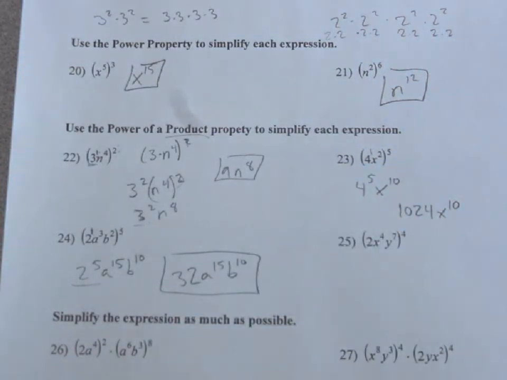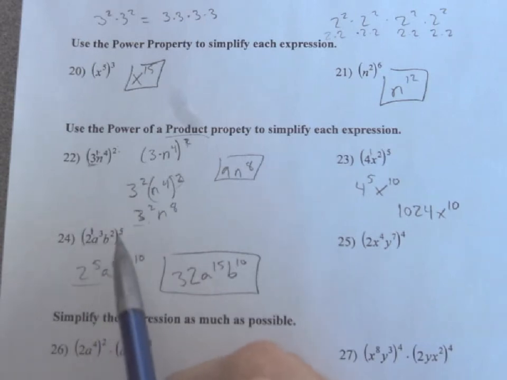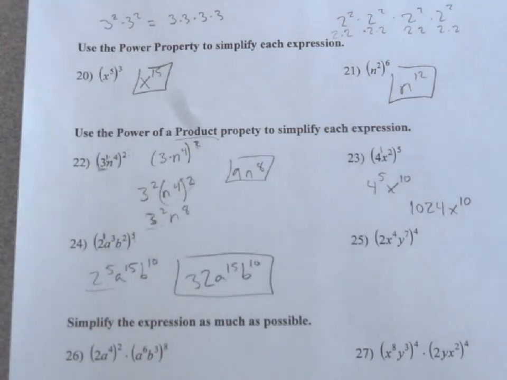Okay, that's using a couple of properties, actually. It's using the power of a product, meaning every piece of this product gets raised to that power. 2 gets raised to that power, a to the 3rd gets raised to that power, b squared gets raised to that power. But in the process of doing that, we're also using this power property, and we're multiplying the exponents.